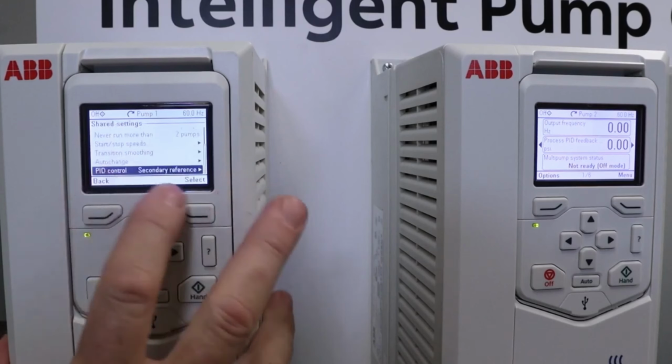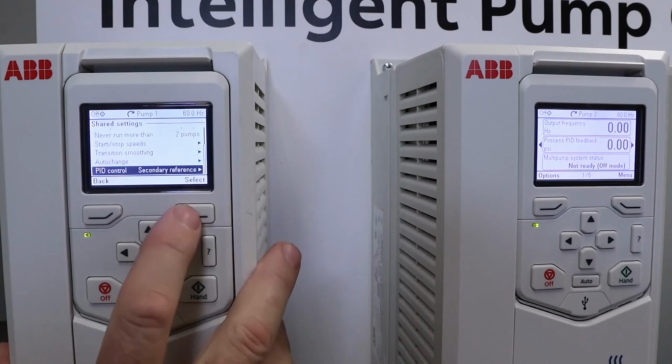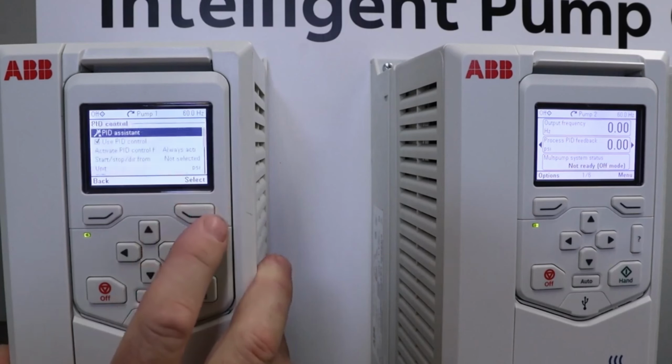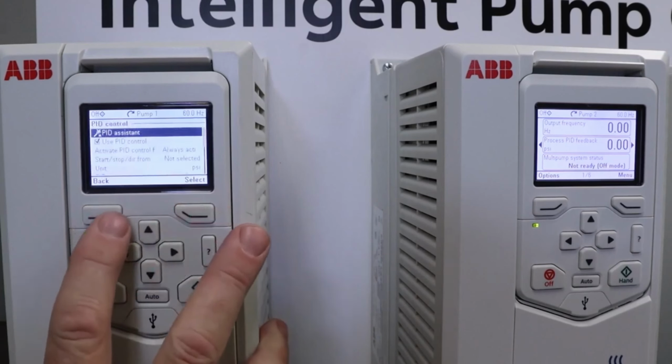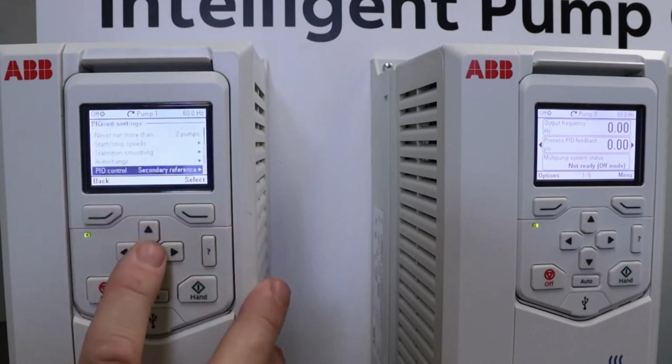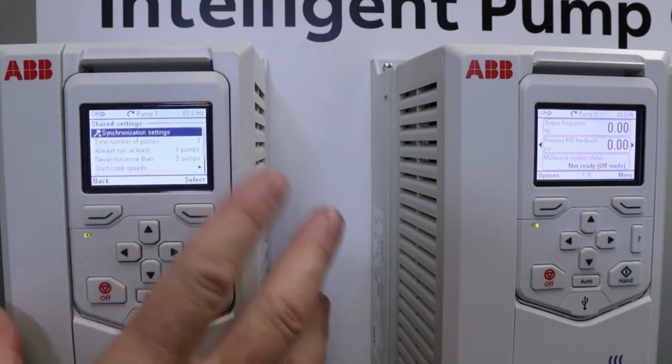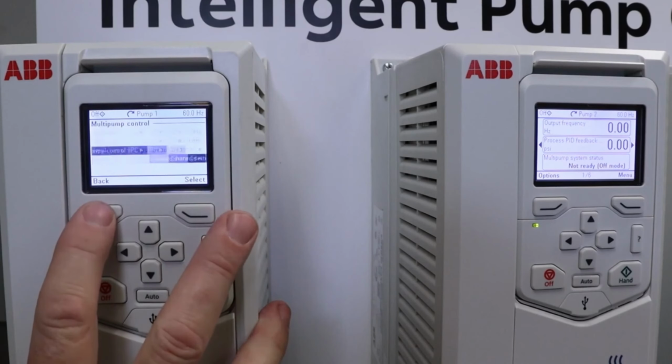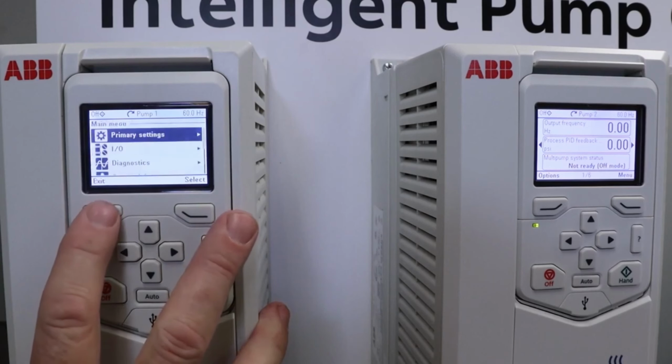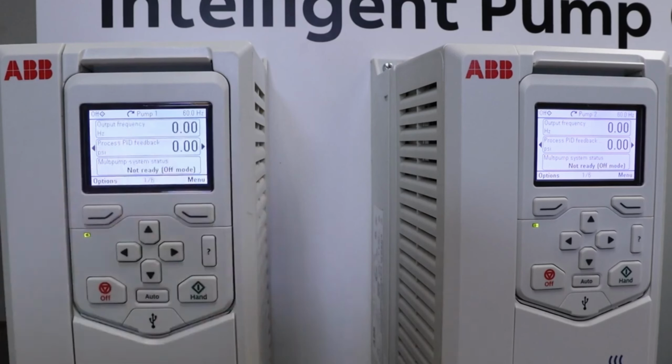Now we have the PID control settings in the secondary reference. This is AI in 2. So let's see what we have now. Looking at our system, that's all our settings. Back, back, back, and now we're set up. And here's our screen. Let's verify that the information transferred.